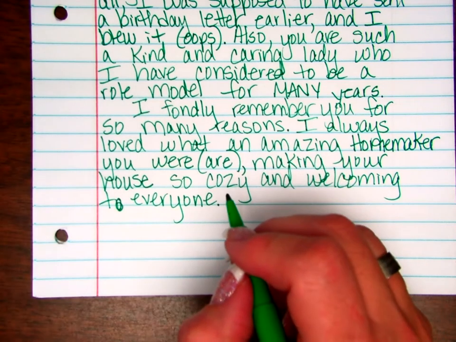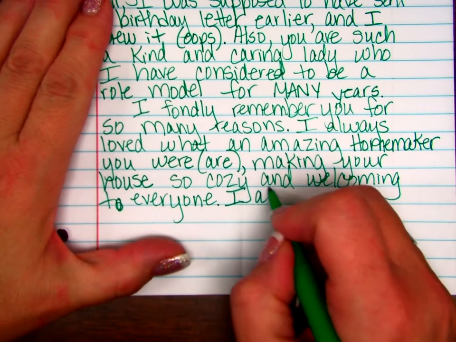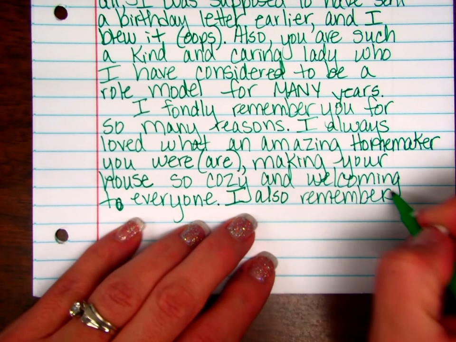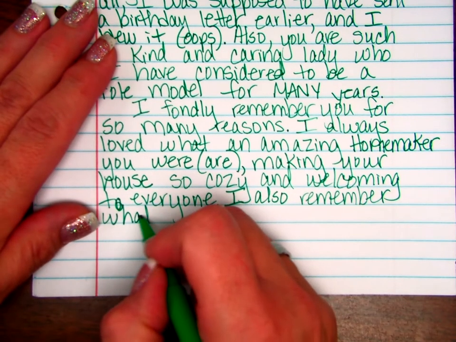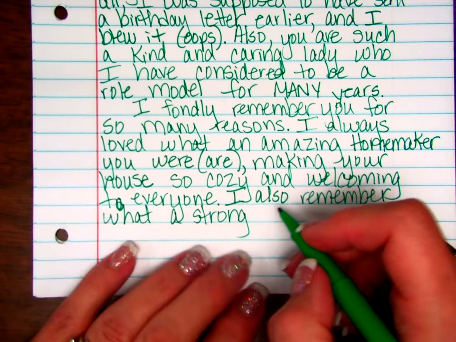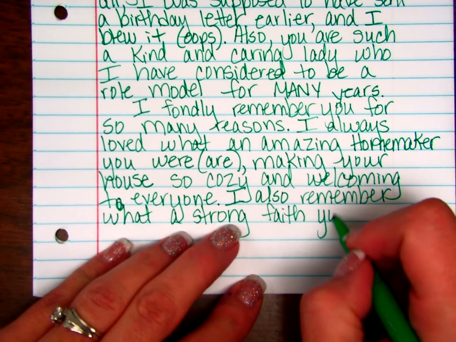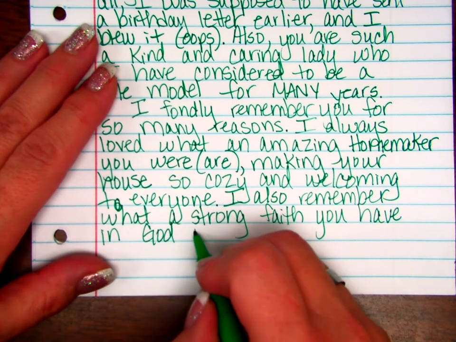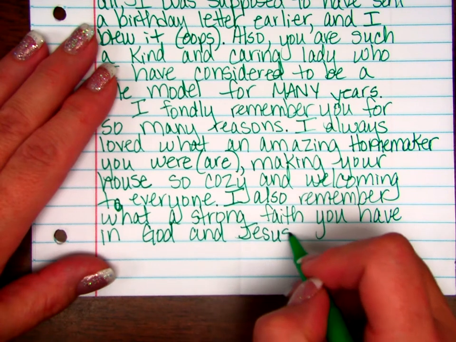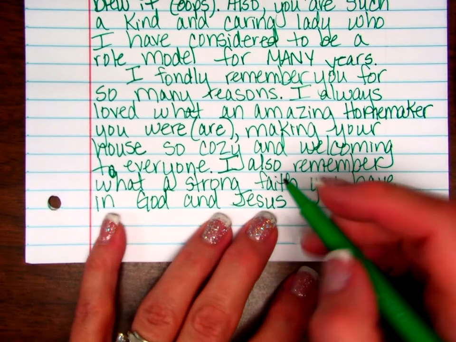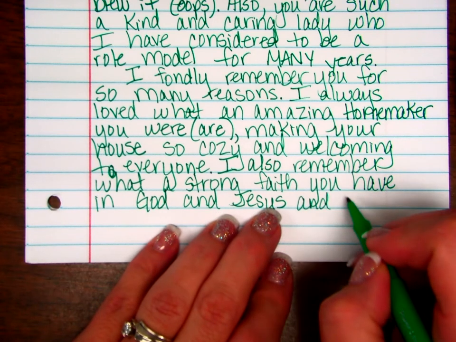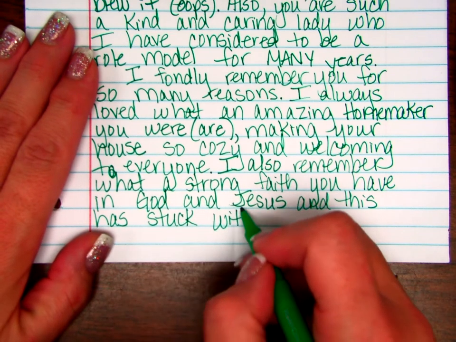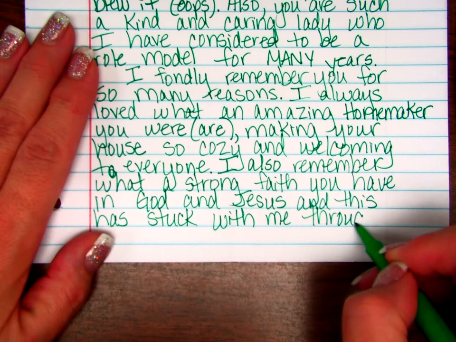I also want to finish up with my memory of her strong faith. Telling her that these memories have stuck with me through the years.